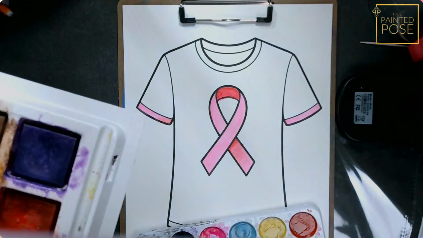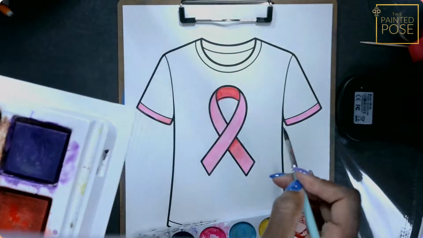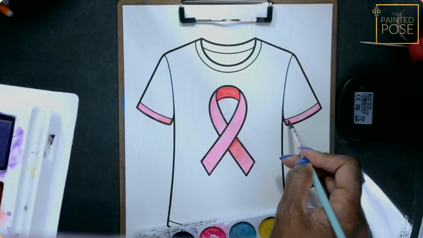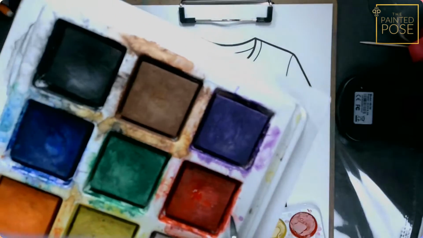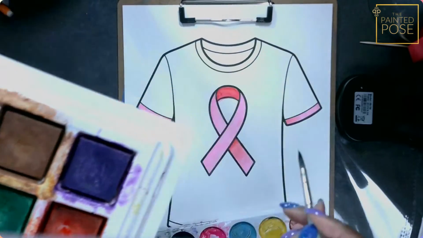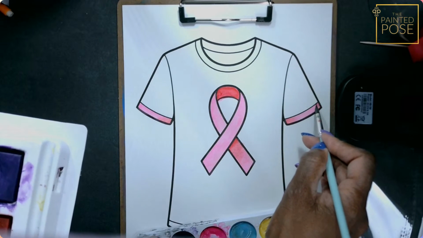So I'm going to add a little bit there. I'm just taking just a little bit off the side because I don't need a lot. It's not a large area. And we're just kind of very slightly blending that in. Could I add a little purple? Could I add a little black?